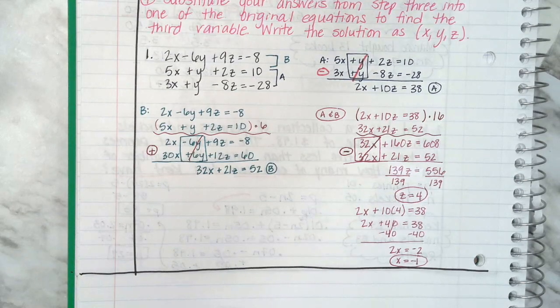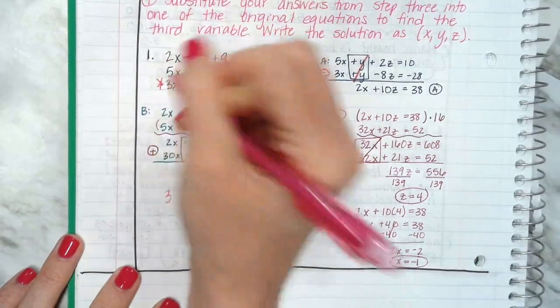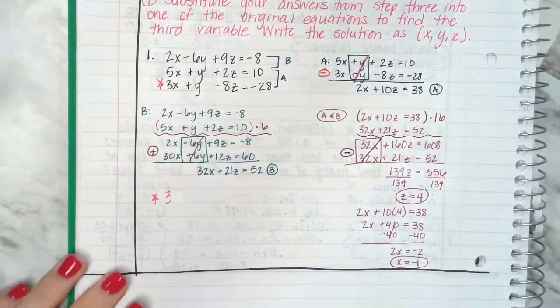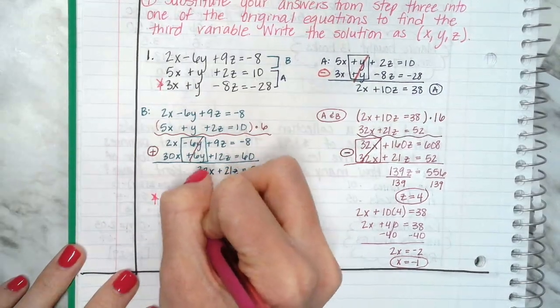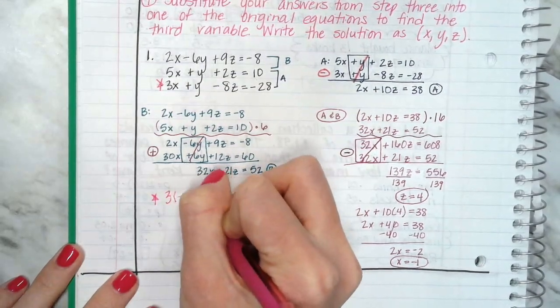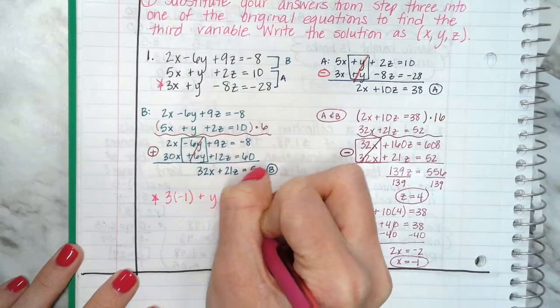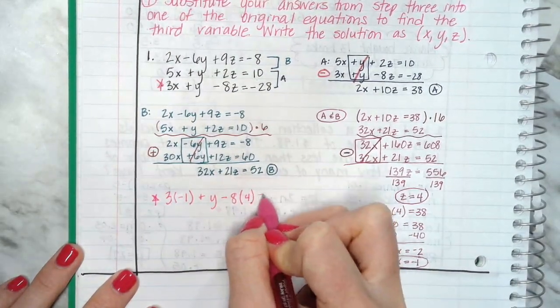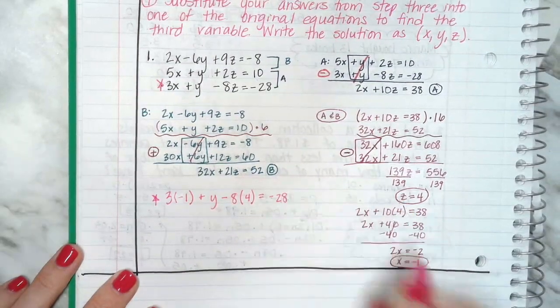So, keeping with my colors, my fourth step is in this bright pink. I'm picking this equation here, and I'm going to plug in x and z. So 3 times negative 1, which is my solution for x, plus y, we don't know what y is yet, minus 8, and my solution for z was 4, equals negative 28.